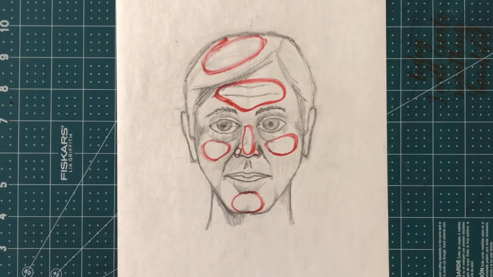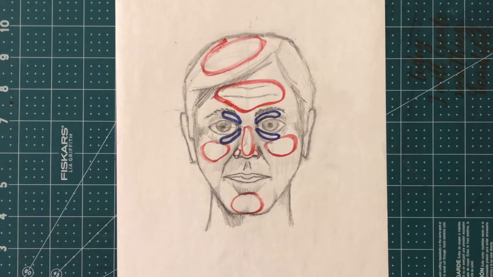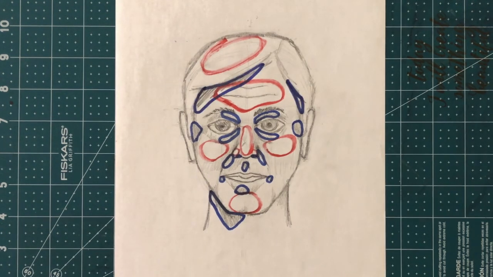And then shadows, we can think about those areas that are maybe covered or tucked under. Our eyes go back into our head. Our nose, we know, sinks into our face. Our mouth does as well. Obviously, our hairline will typically cast a shadow. Our chin is in front of our neck, so that will cast a shadow. The ears are at the side of our head, so there may be a bit of a shadow even cast on our ears.